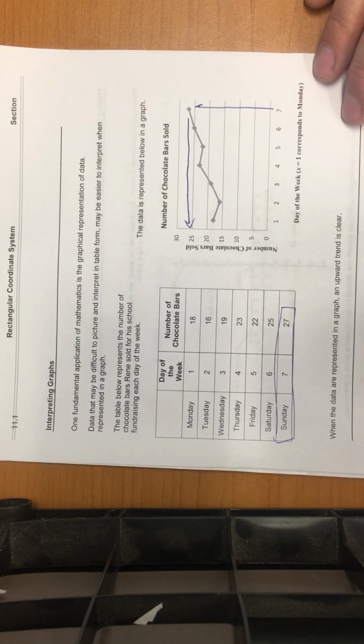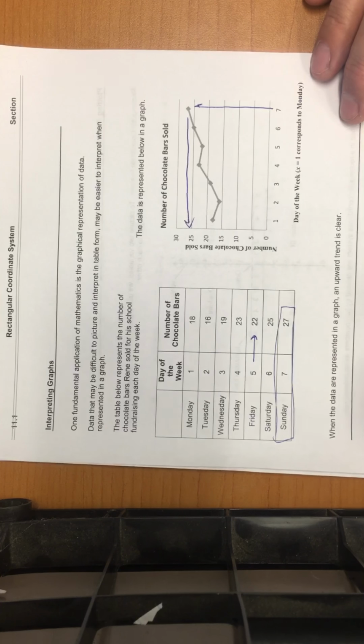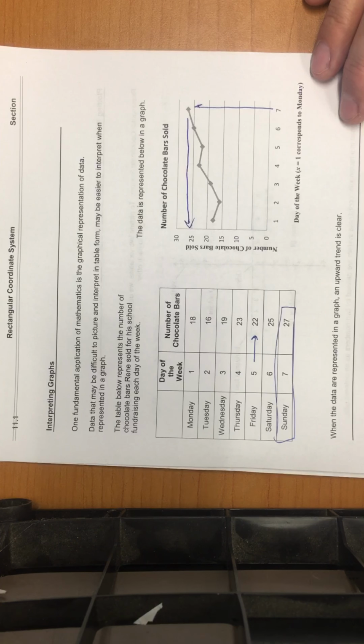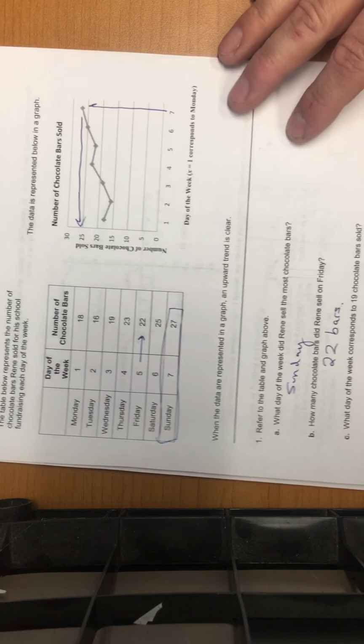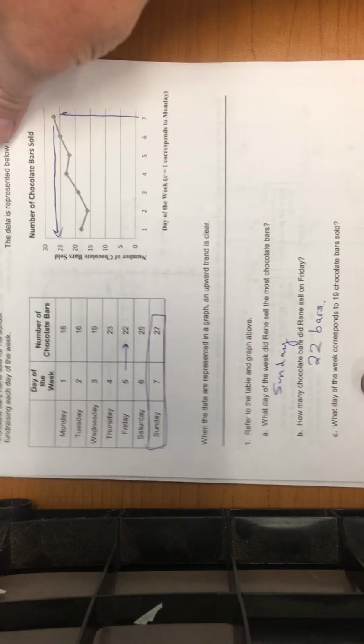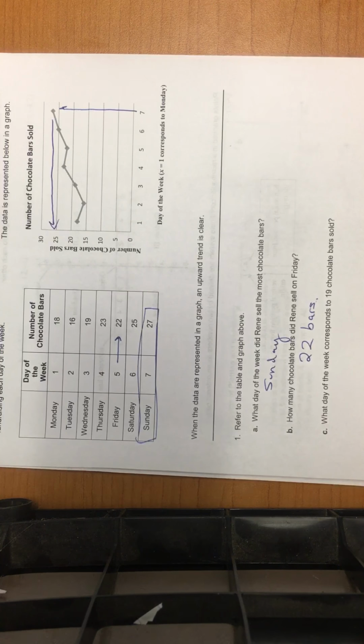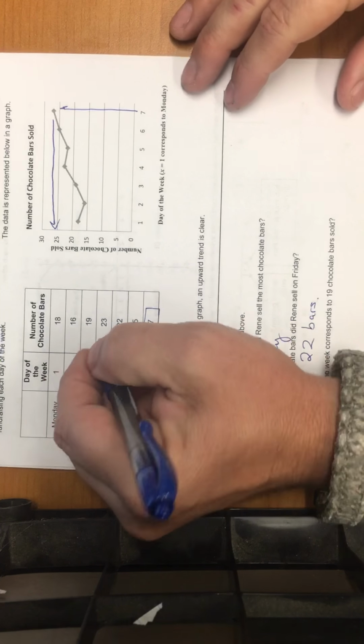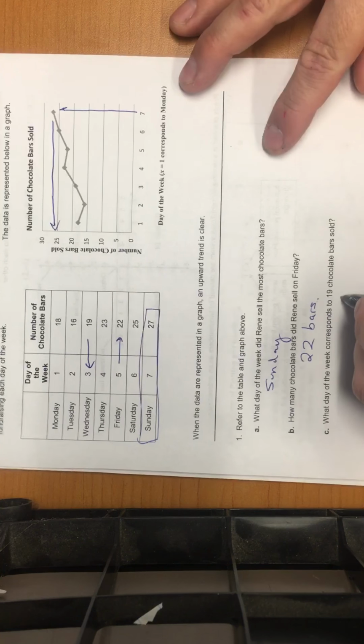How many chocolate bars did they sell on Friday? So again, we can do this a couple different ways. I'm going to look at the table. Looks like they sold 22 bars on Friday. And what day of the week corresponds to 19 chocolate bars? Looks like Wednesday was 19.